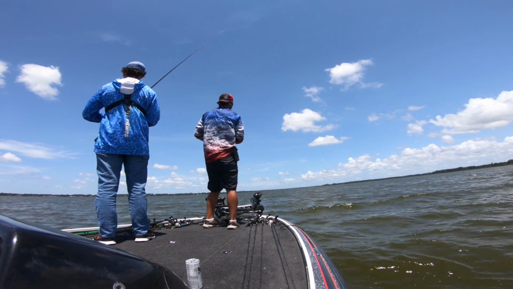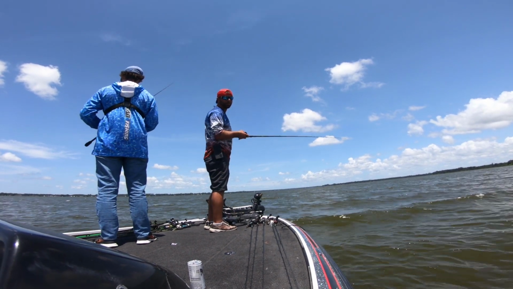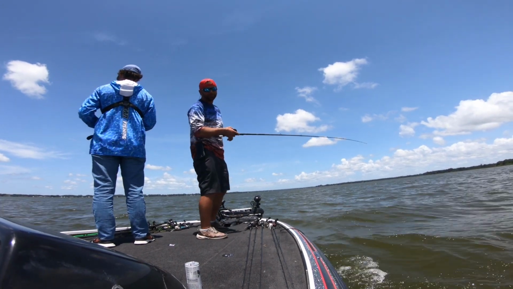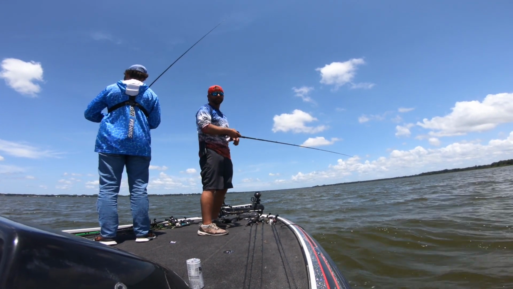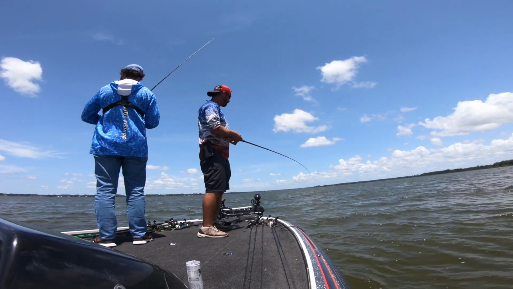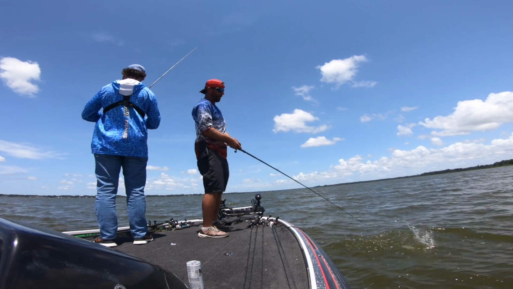Not a fish. Guys, watch what I'm doing with this rattle trap. I'm not just throwing it out there and reeling it in. You can catch fish like that when they're super active and they're willing to chase the bait and come to the top. You can absolutely catch fish like that. But generally speaking, I like a longer rod.